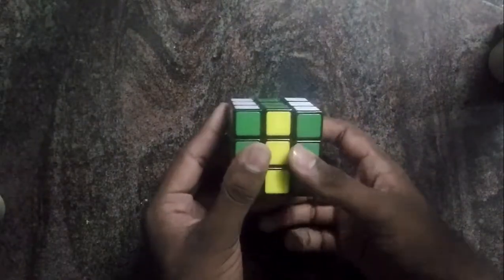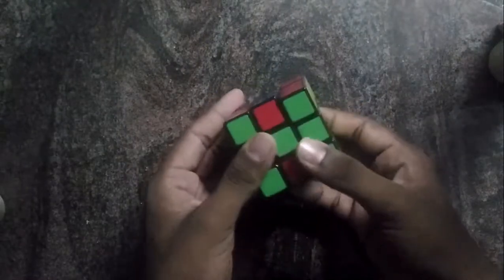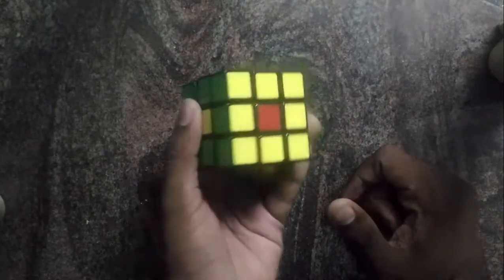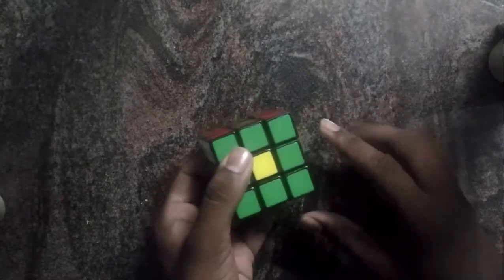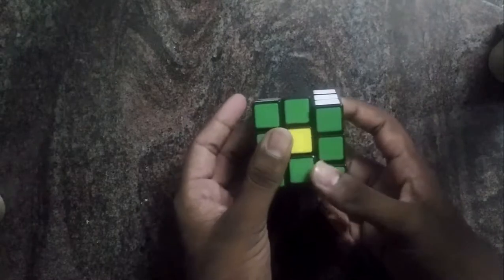Rotate the middle part of your Rubik's Cube and turn it until this design comes. When you see every side you can find everything is solved except the center part. But one thing, don't forget the place where you left off, and kindly rotate the place where you left off, and now do that again until the Rubik's Cube is solved.